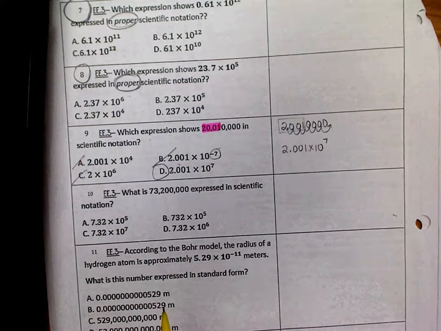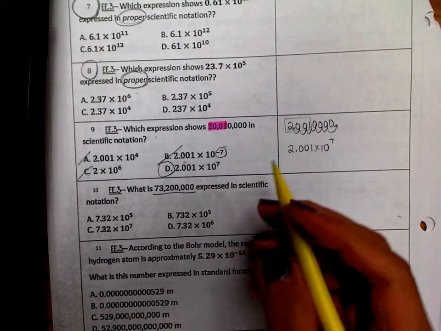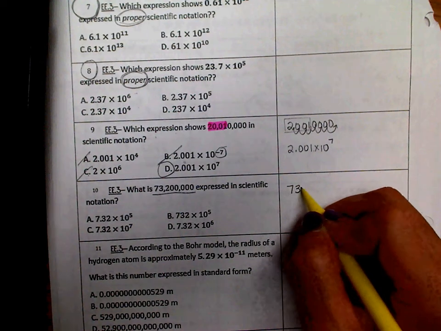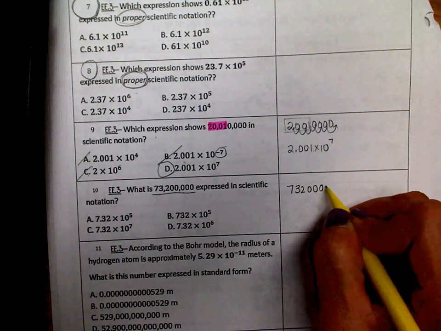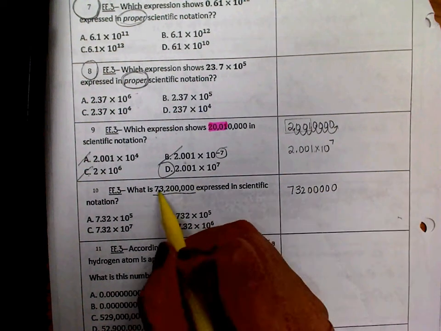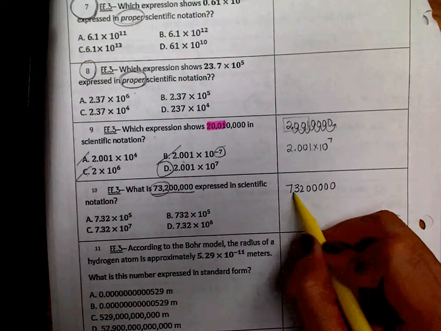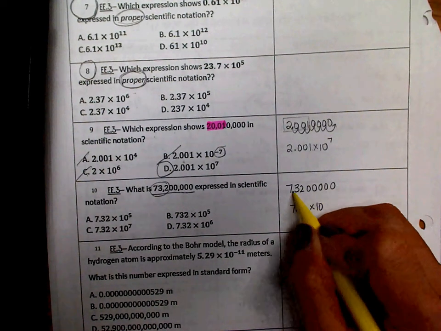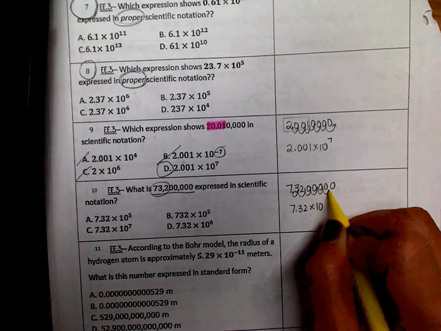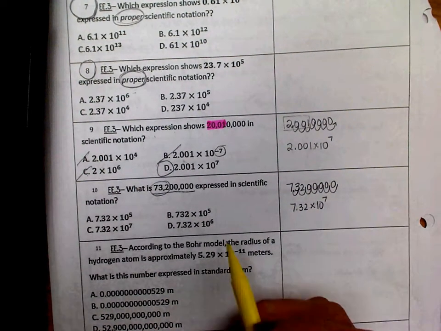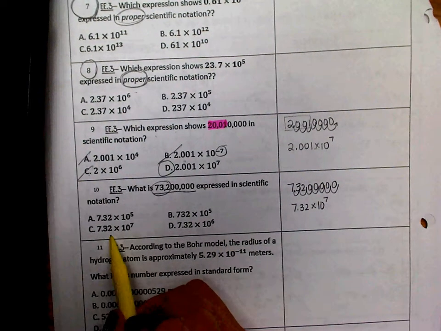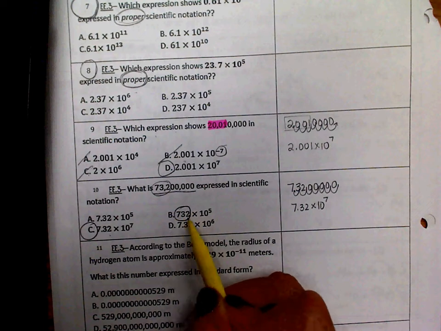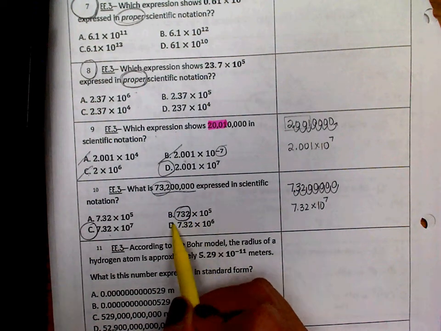Number 10, okay, so let's write this again without the comma. 732000000. Okay, the decimal needs to be somewhere in here, so it's going to be right here. So I'm going to write 7.32 times 10 to the 1, 2, 3, 4, 5, 6, 7, positive. So it has to be this one. Okay. Now this one doesn't even count because it doesn't even have the right decimal in the right place.